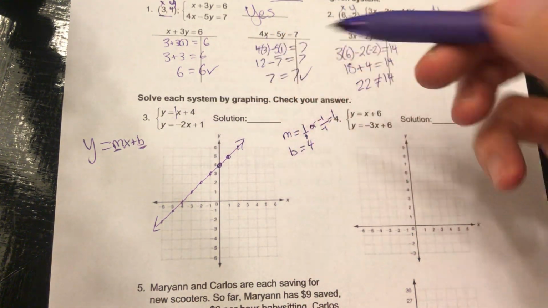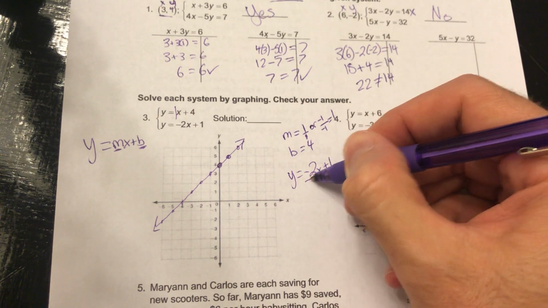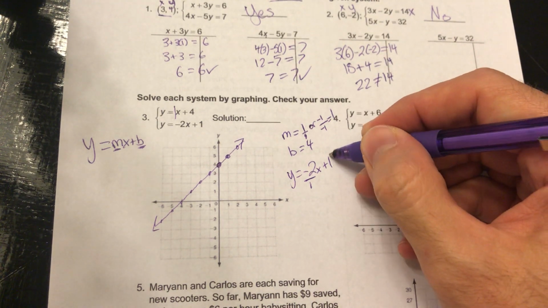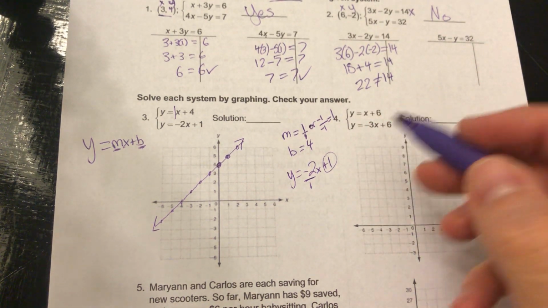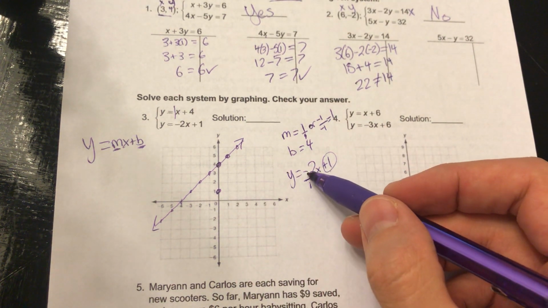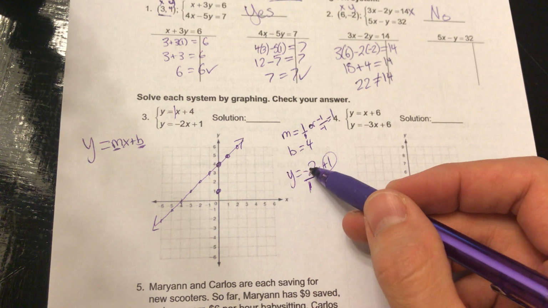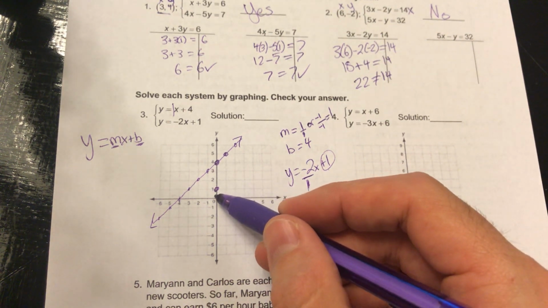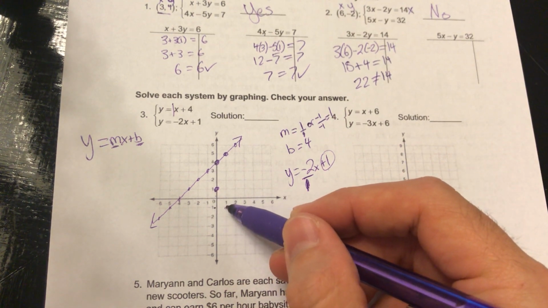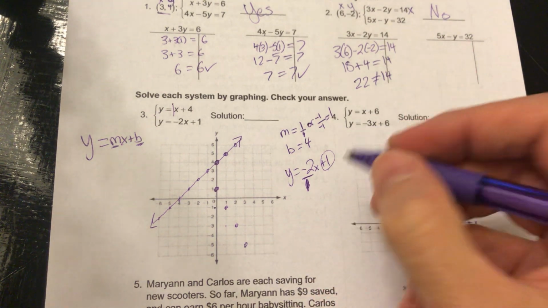The next equation, y equals negative 2x plus 1. Slope is negative 2, negative 2 over 1. The y-intercept is positive 1. We're going to start at positive 1 on the y-axis, down 2, and to the right 1. If the vertical change is negative, you would go down. If the horizontal change is positive, you go to the right. Down 2, to the right 1.